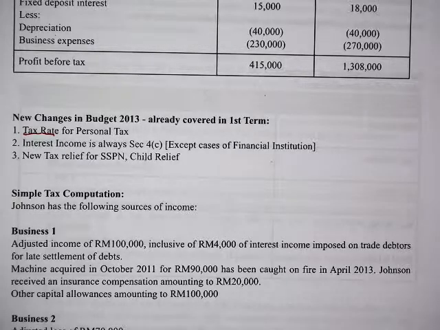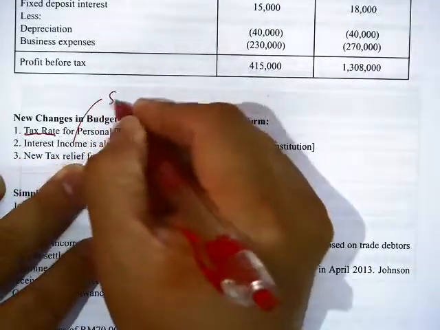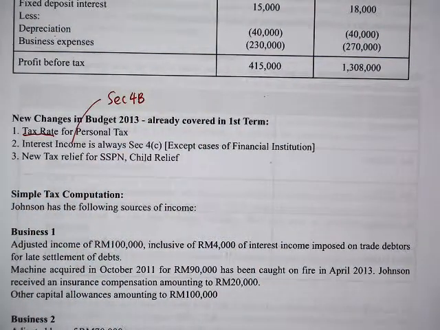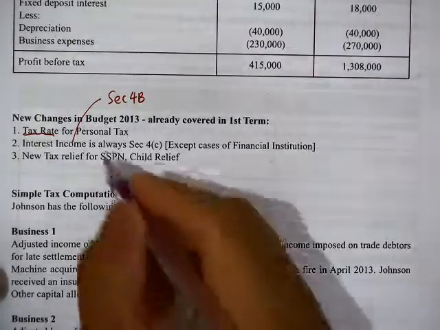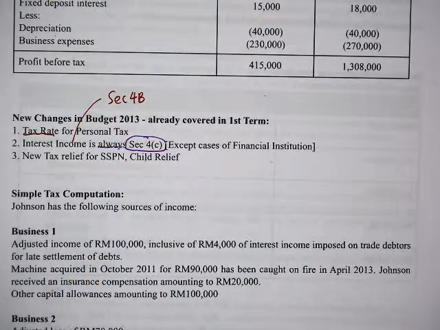Okay. Now, the second thing that you have to watch out for is interest. See, now they introduce section 4B. Okay, they introduce section 4B. Now, this section 4B provides that any interest income that you earn will not be business. That means it will only be investment. So the interest income now will always be 4C. Okay, it will always be 4C. So those case law in the past where interest can be 4A is not relevant anymore. Okay, that interest will be 4C.